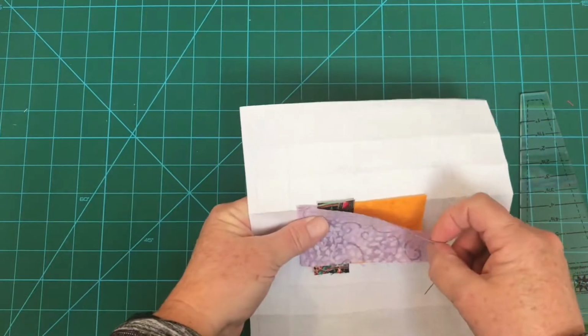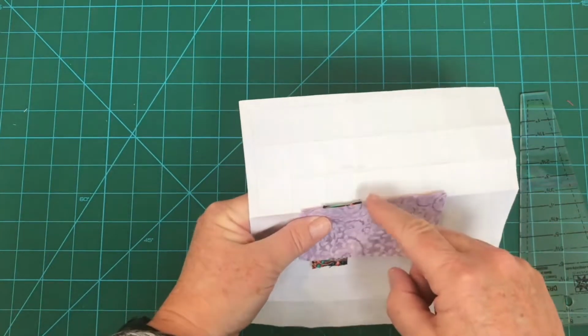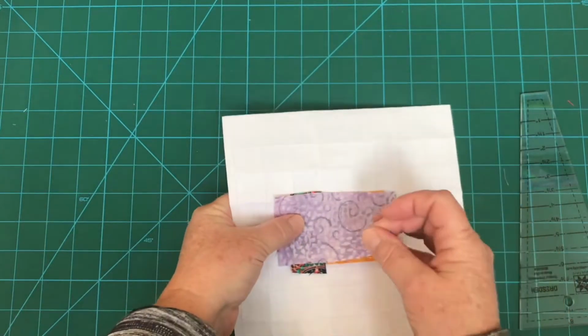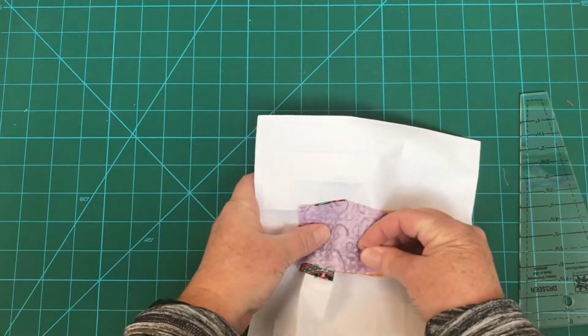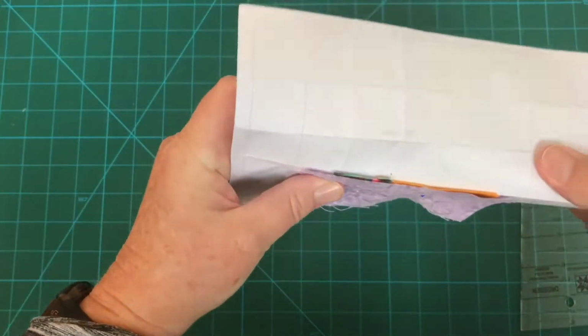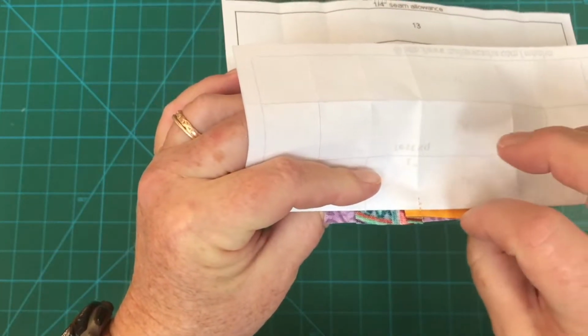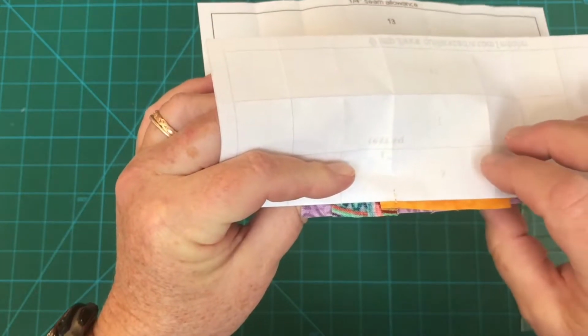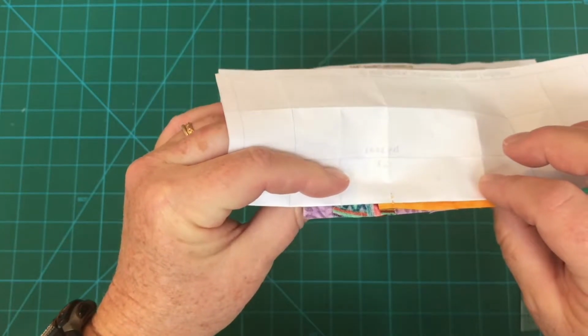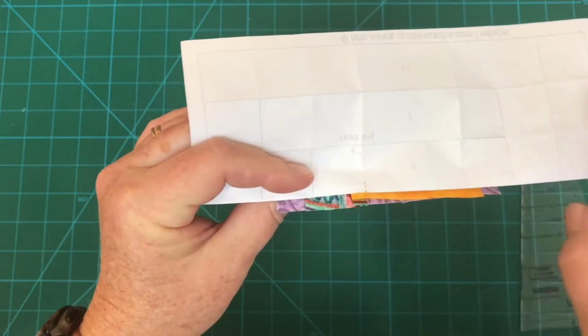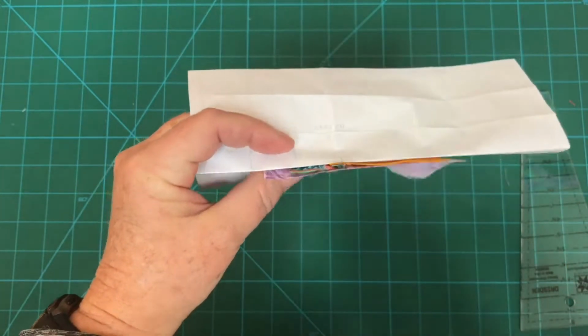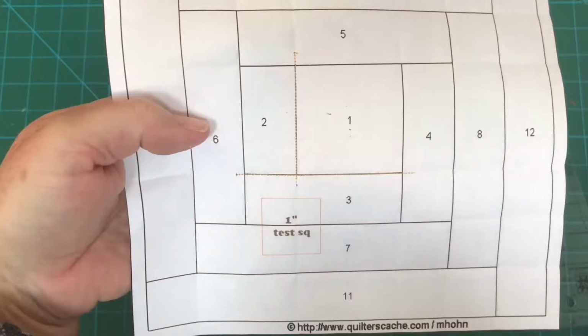My purple piece just lines up with these other 2 pieces, and notice it gives enough. You see the fold line here and the other pieces of fabric overlap a little bit. So you've got your 1/4 inch seam allowance there for your number 3 fabric. I'll take this back to the sewing machine now and sew it.